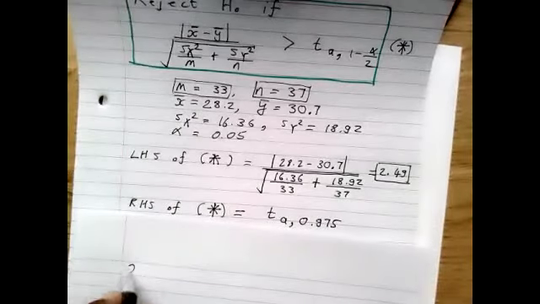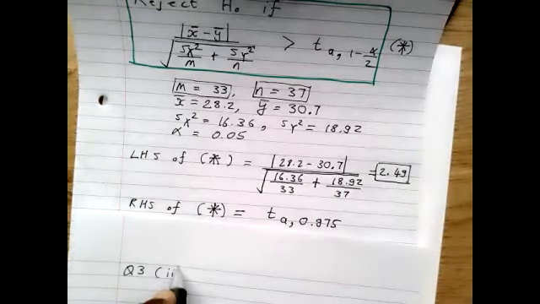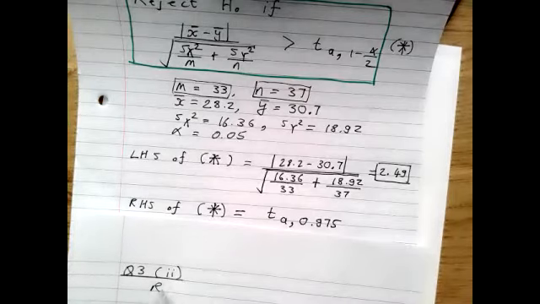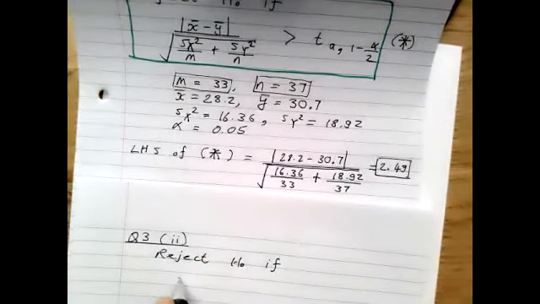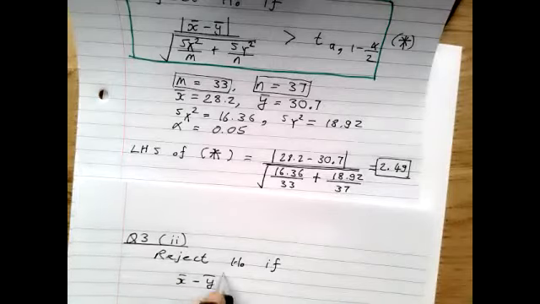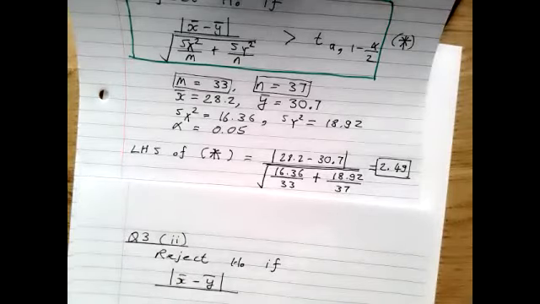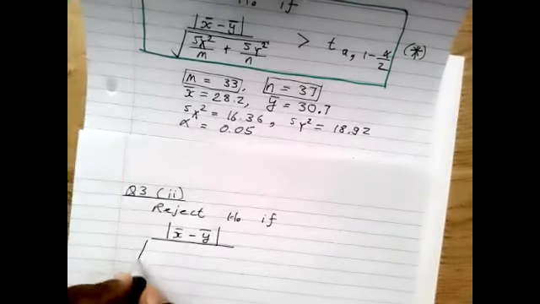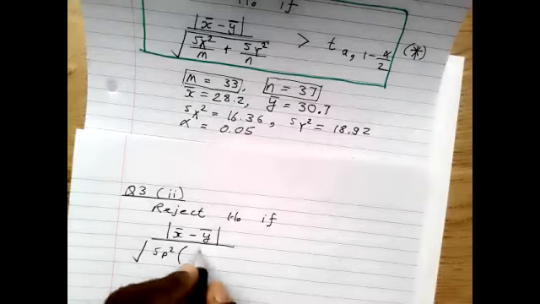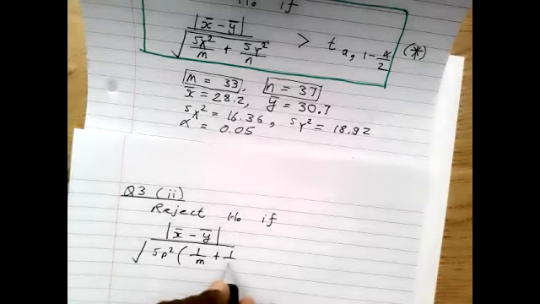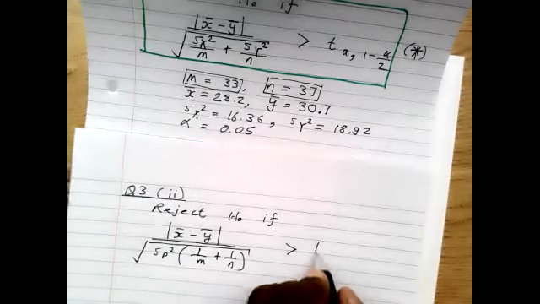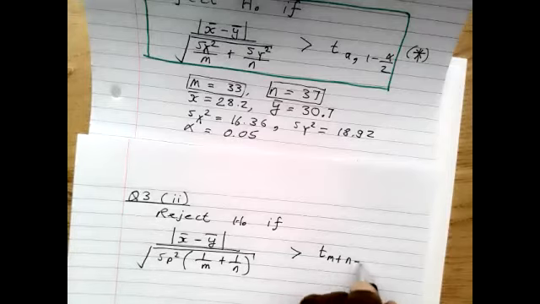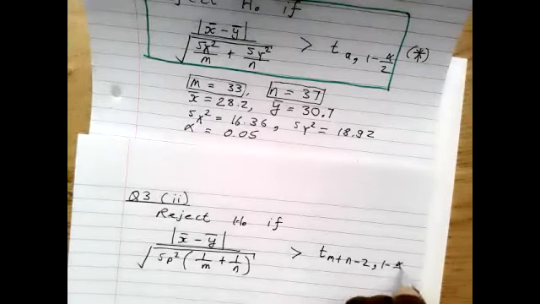This is question 3, part 2. So we reject H0 if (X bar minus Y bar) divided by [the pooled standard error] is greater than t_{m+n-2, 1-alpha/2}, right?